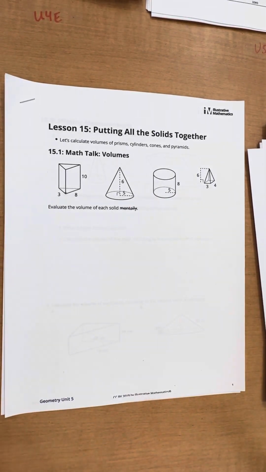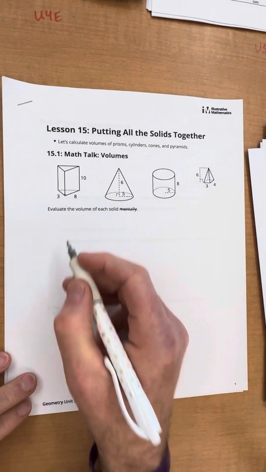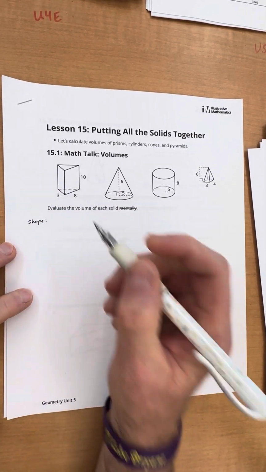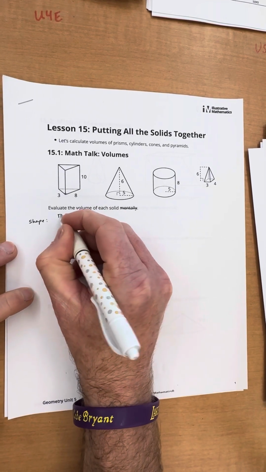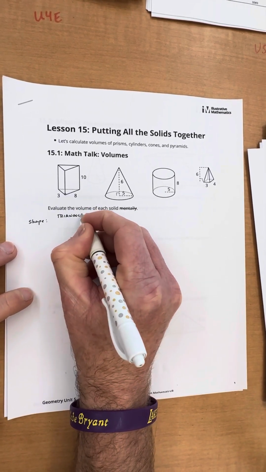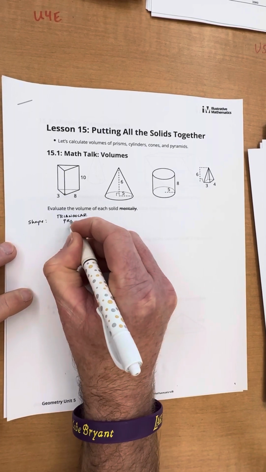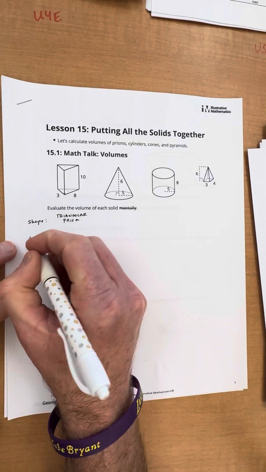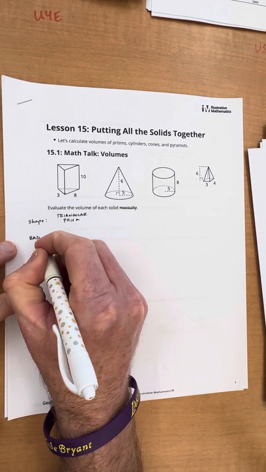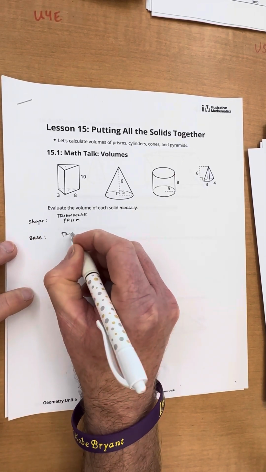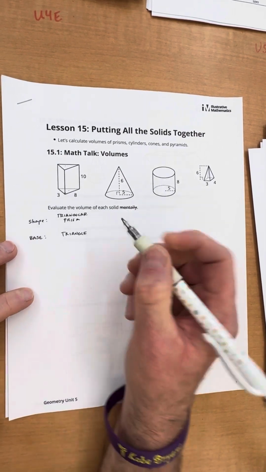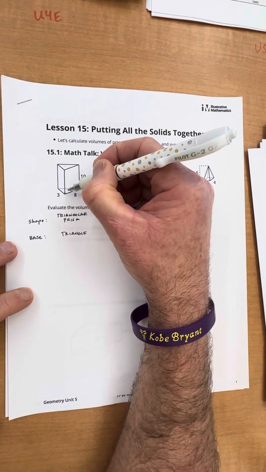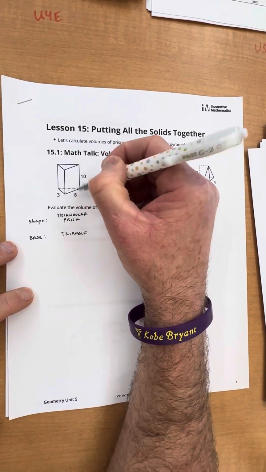Evaluate the volume of each solid. So for this, let's kind of organize our thoughts here. The shape is a triangular prism. How do I know that? Well, the bases are triangles. So the base is a triangle, and you've got two congruent bases, which are translated from the bottom to the top by these directed line segments.